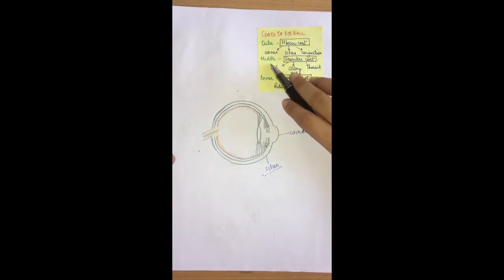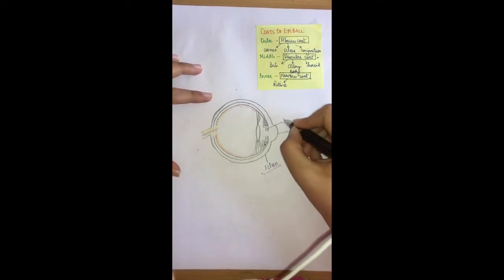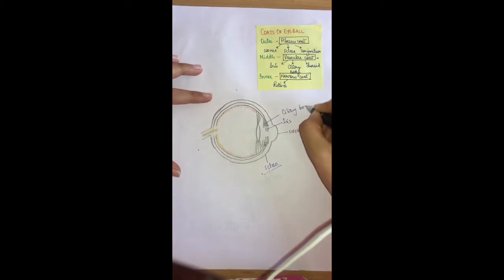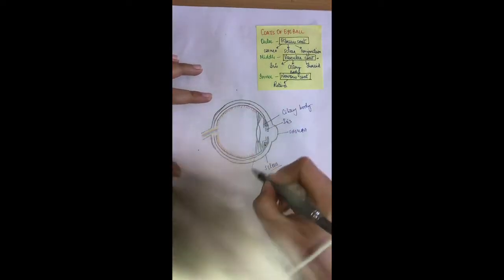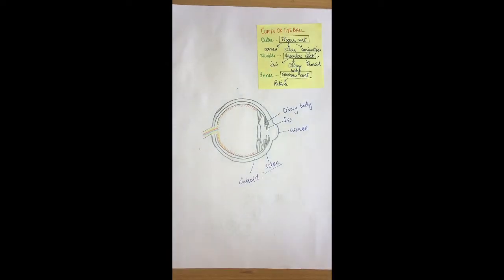Now the second layer is the middle layer. It is a vascular coat. It supplies nutrition to the eyeball. It consists of three parts: iris, ciliary body and choroid. This is the iris. This is the ciliary body. It is the choroid.